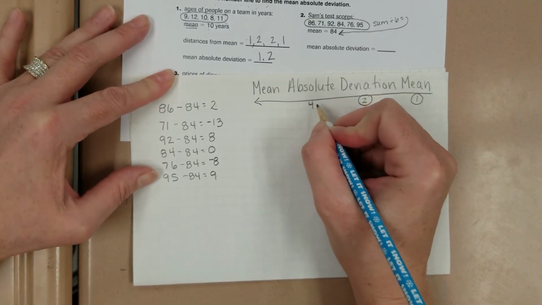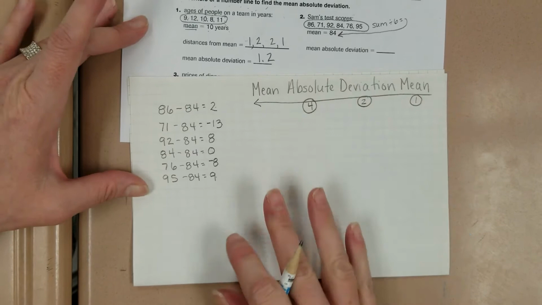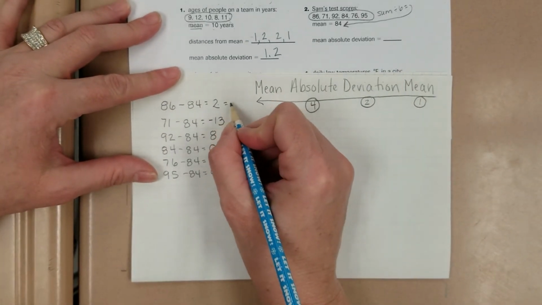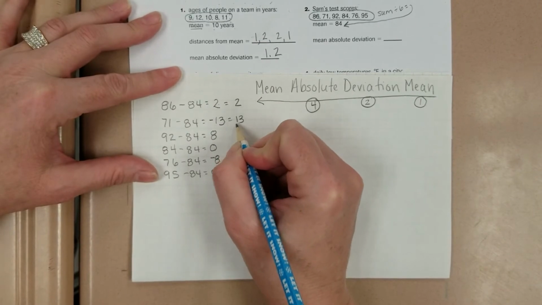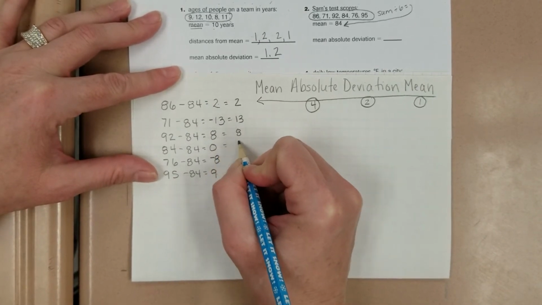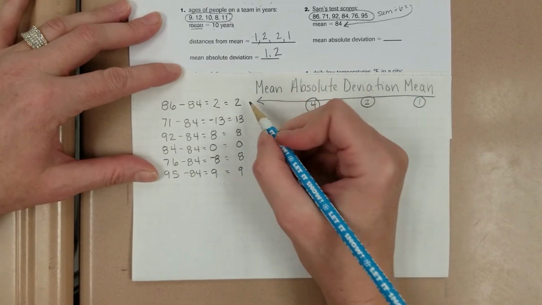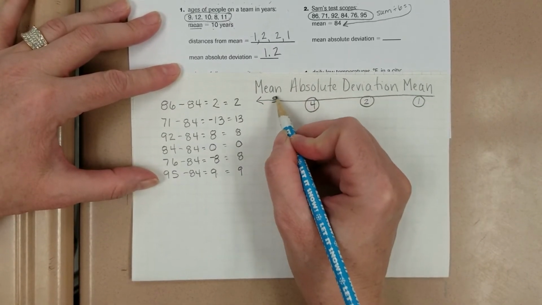Step 4, we're going to convert these to their absolute values. So this is going to be 2, 13, 8, 0, 8, and 9. Next, we're going to calculate the mean.